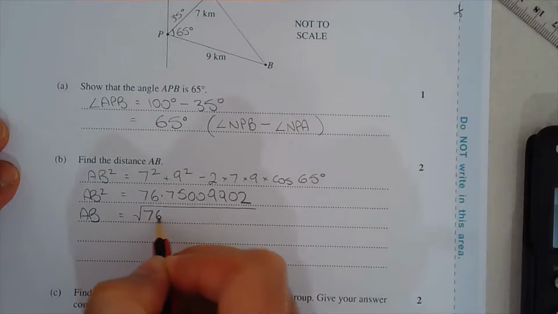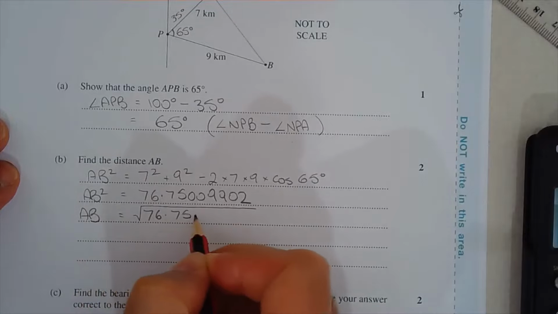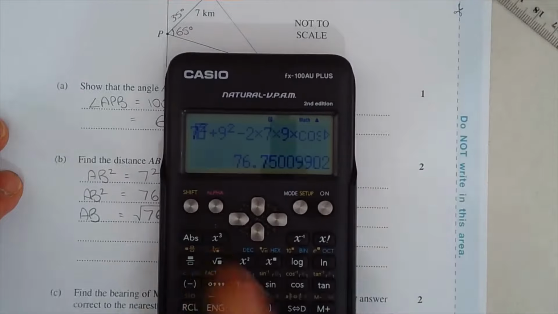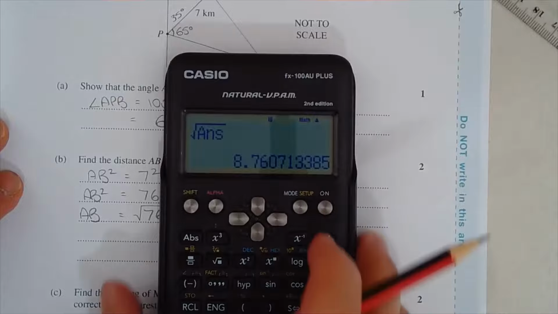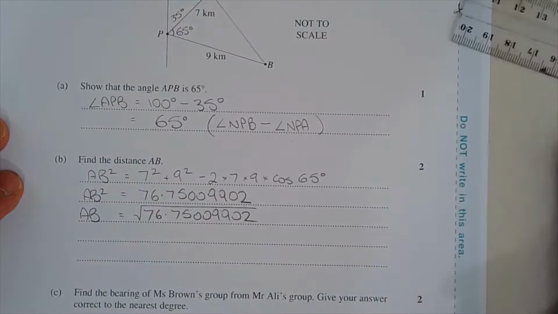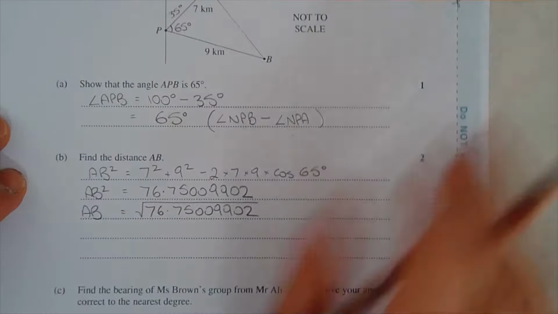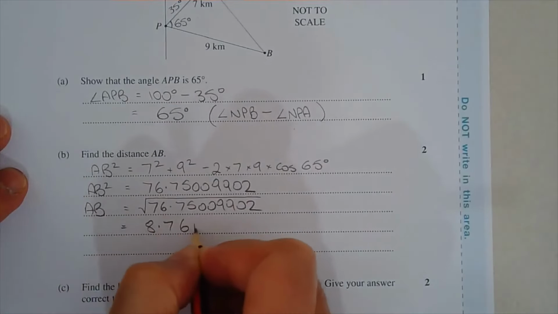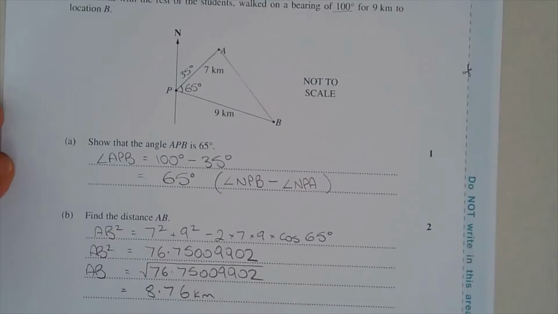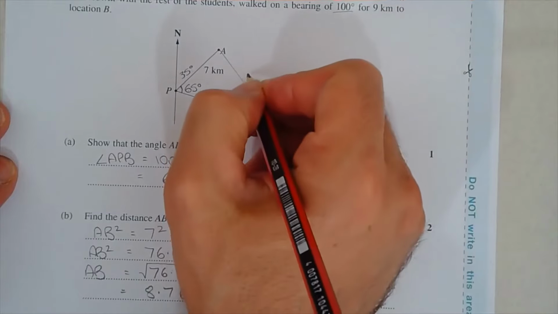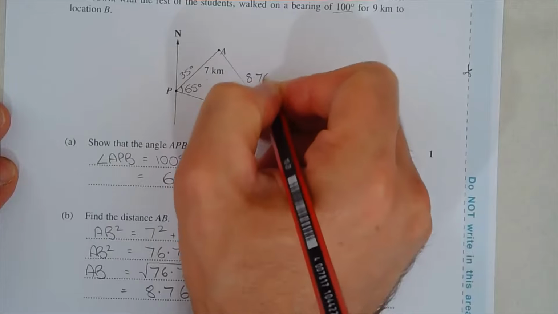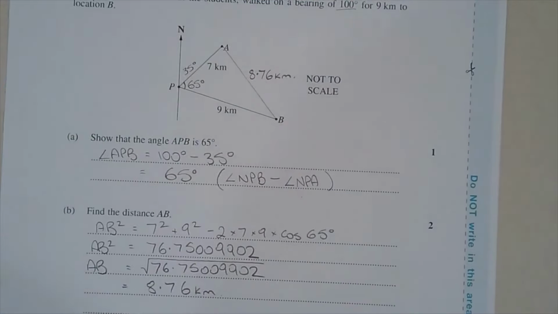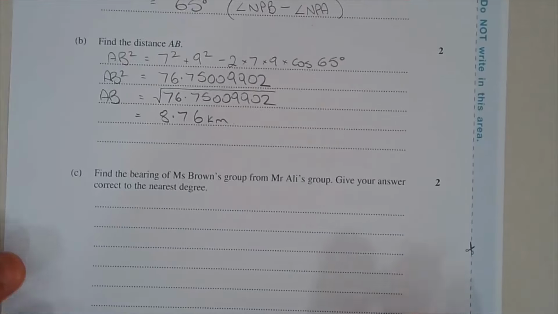Okay, so 76.75009902, and we get 8.76. We'll probably round it to 2 decimal places, which is probably sufficient for our needs. So 8.76 kilometers. Let's mark that on our diagram as well. 8.76 kilometers. All right, now part C.